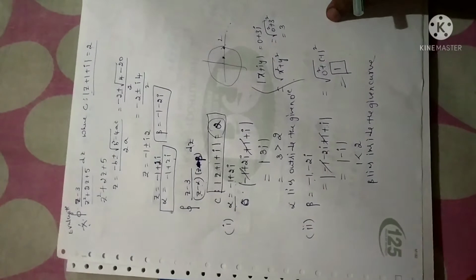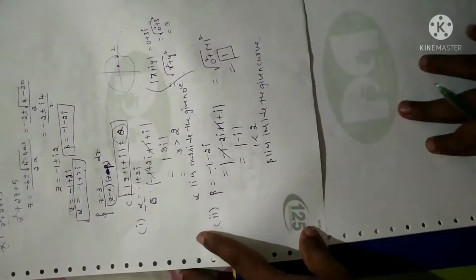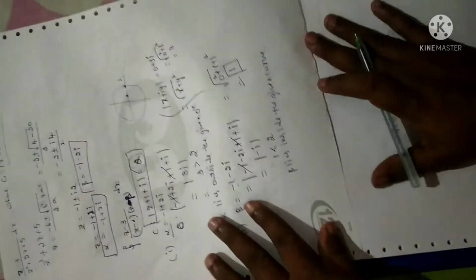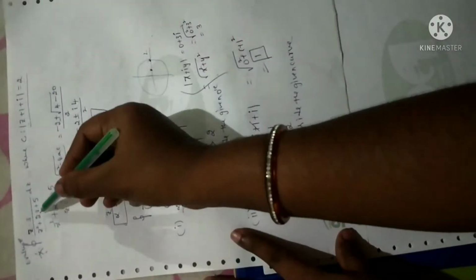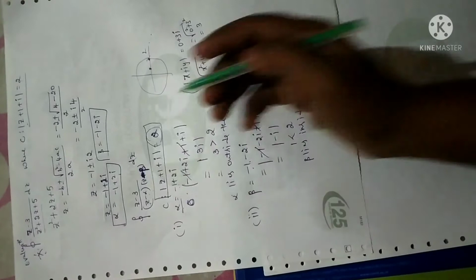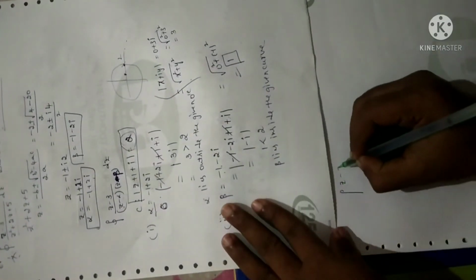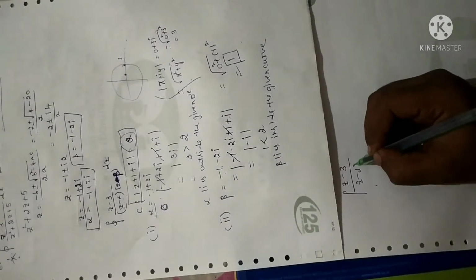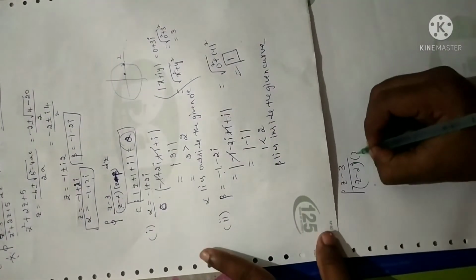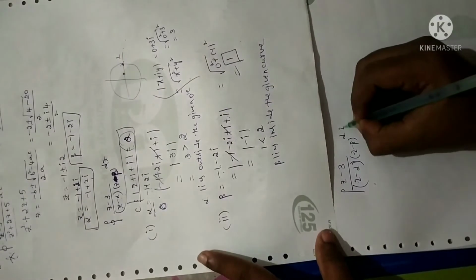Now let me solve for the alpha case. Since alpha lies outside the given circle, let me write the given problem as z minus 3 divided by z minus alpha into z minus beta into dz.